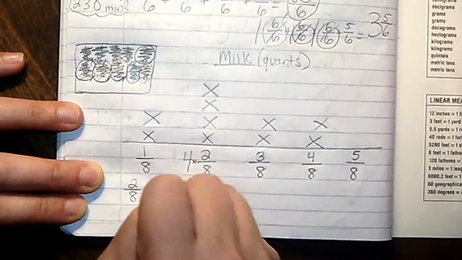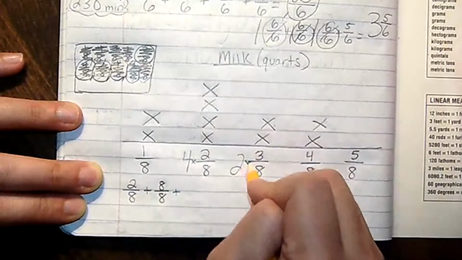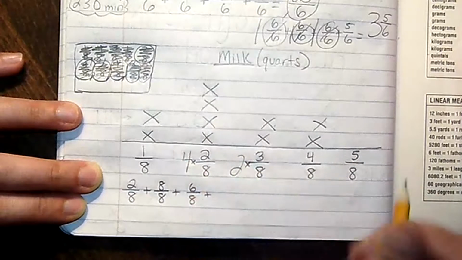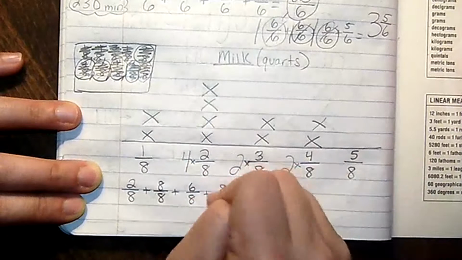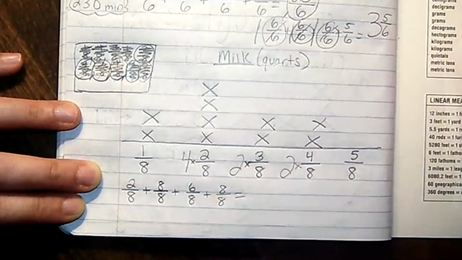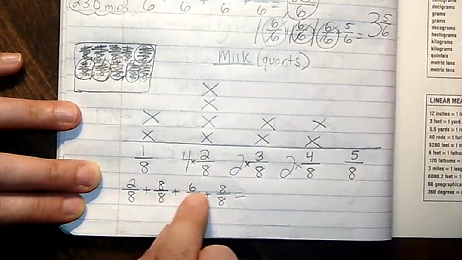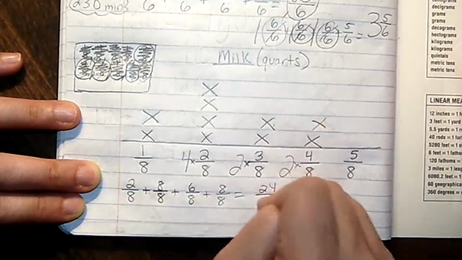That gives me 8/8. Plus 2 people drank 3/8. That gives me 6/8. 2 people drank 4/8. That gives me 8/8. Now I can add them up. 2 plus 8 equals 10. 8 plus 6 equals 14. That gives me 24/8.